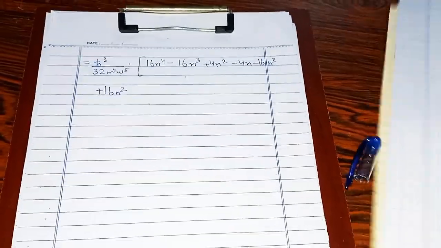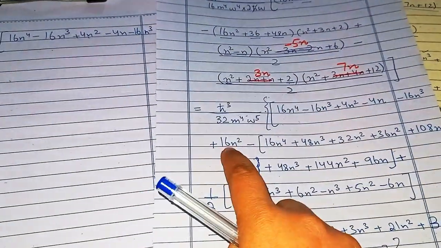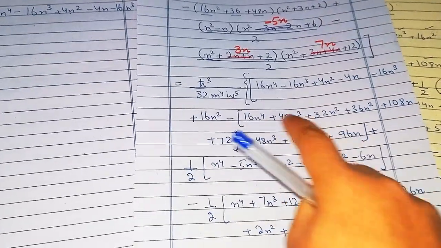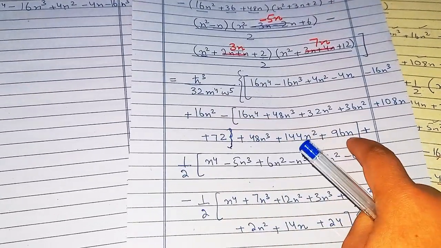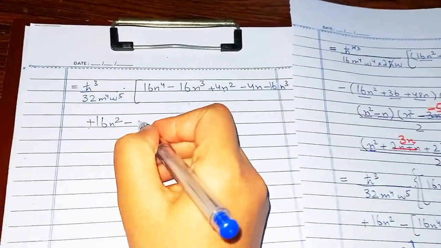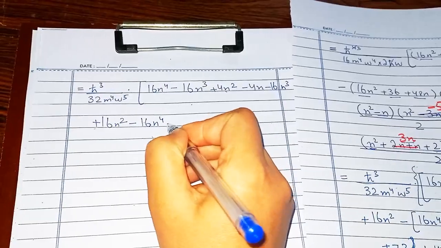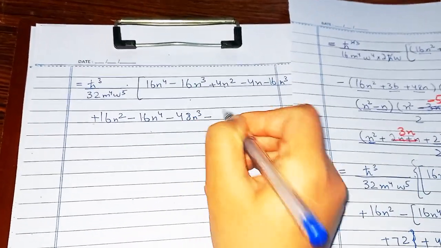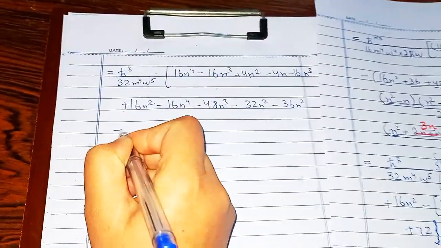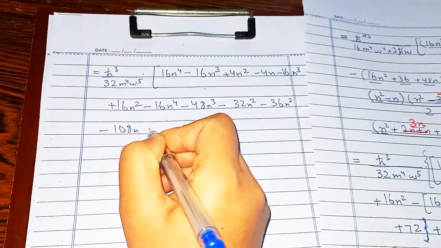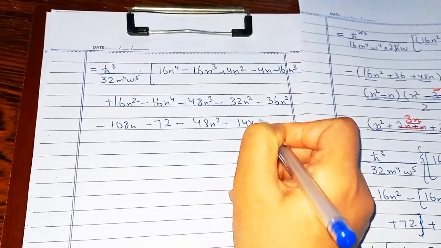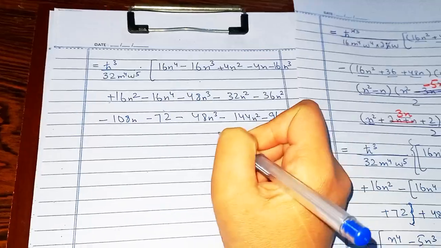Well, we have written these terms. Now I'm multiplying this negative sign inside, and we can see all of the terms are positive, so we have negative with all of these terms up to 96n. Let's do that. Negative 16n⁴ minus 48n³ minus 32n² minus 36n² minus 108n minus 72 minus 48n³ minus 144n² minus 96n.